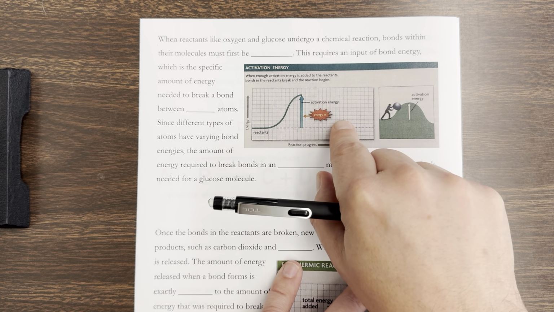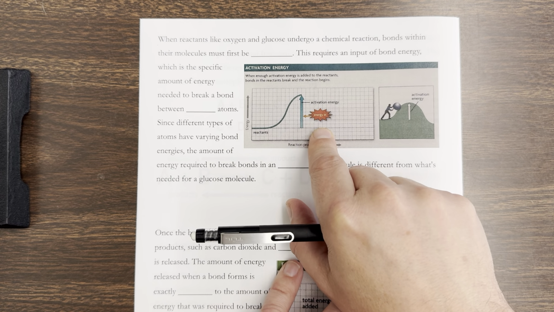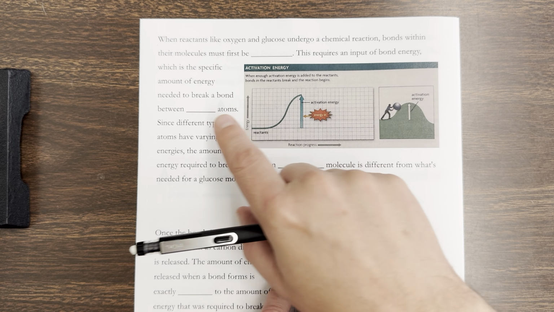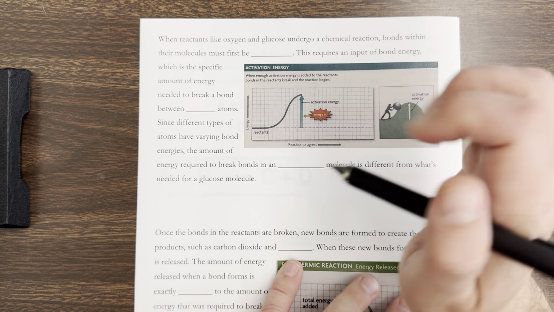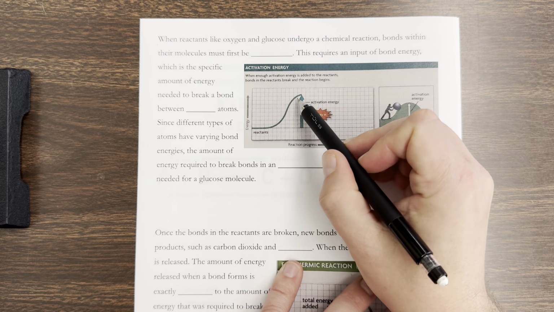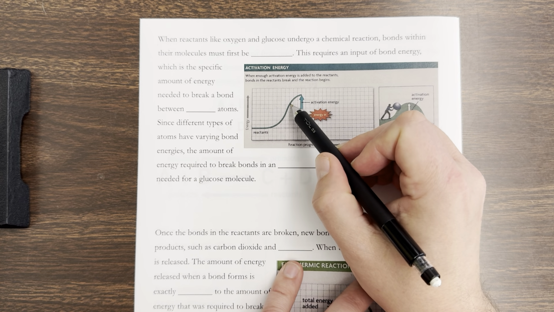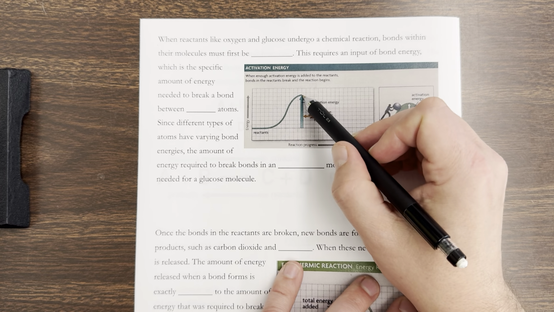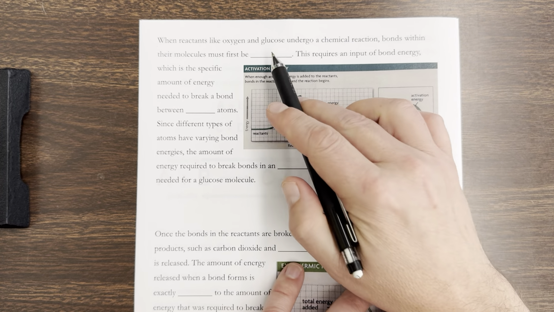Oftentimes you'll see these graphs, and they are depicting energy either put into a system or taken out. And what we said is you need a certain amount of energy before you can break the bond. So if we see this rising energy here, if I'm down here, that's not enough energy to break the bond. Here is not enough energy to break the bond. I need to get up here to this amount of energy to then break the bonds holding the glucose together.